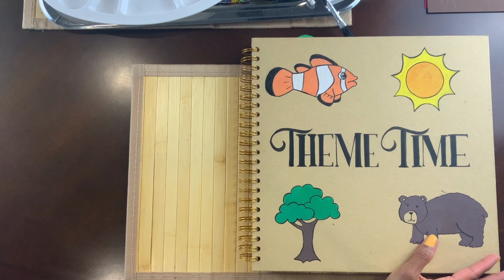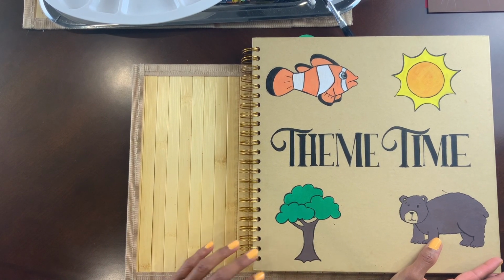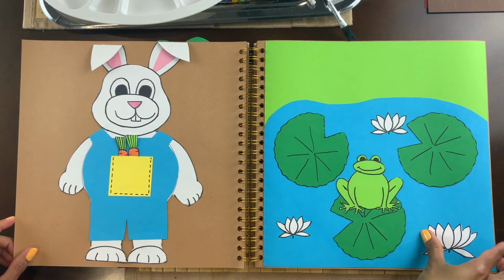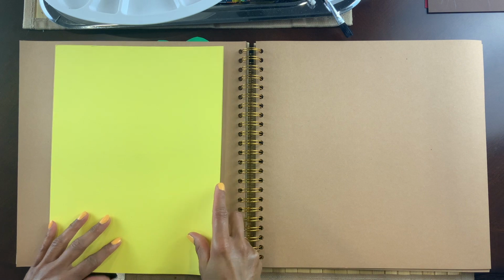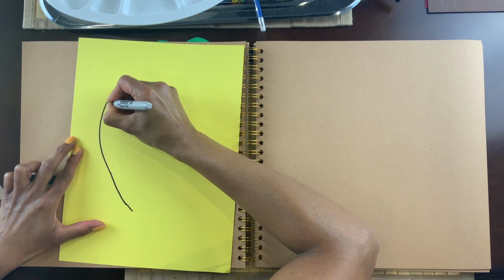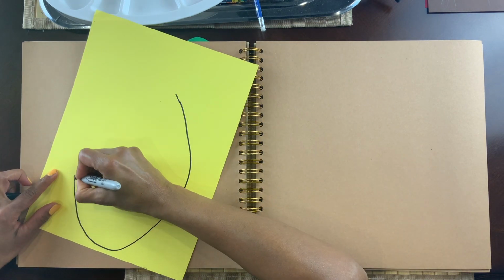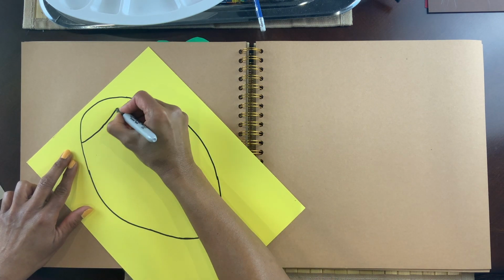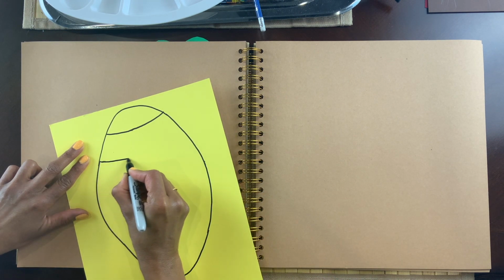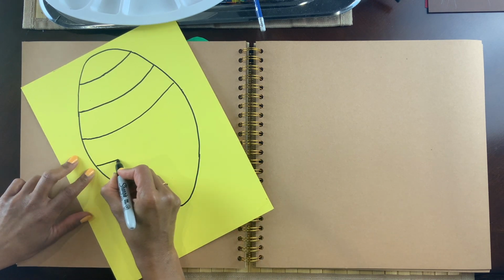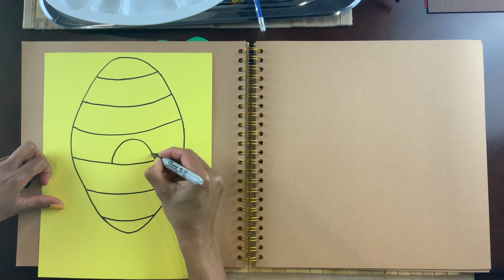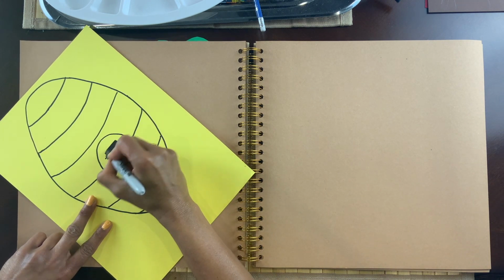I'm going to show you how you can do a beehive activity. I have a yellow sheet of paper here. I'm going to draw a big oval shape but narrow at the top and the bottom, and draw curved lines across. And draw a little hole there and color it black.